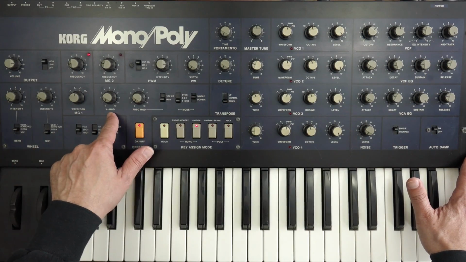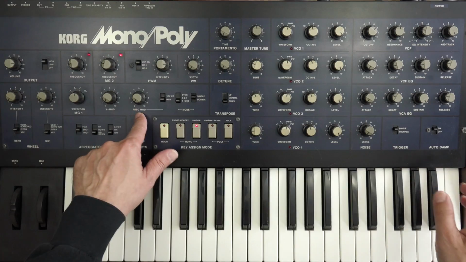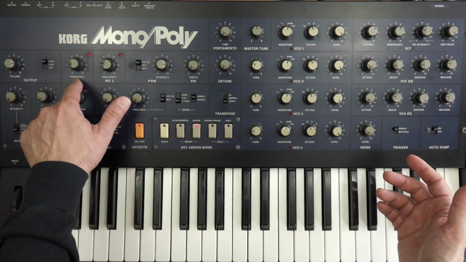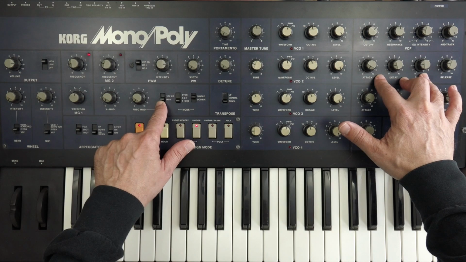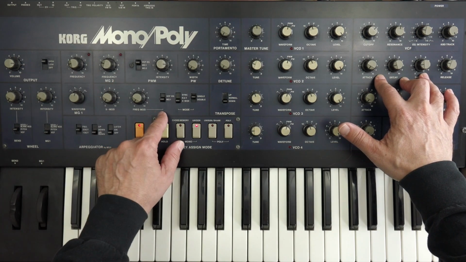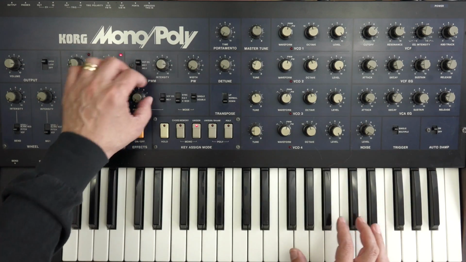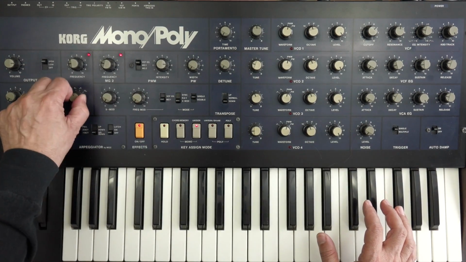Xmod is cross-modulation. It allows one oscillator to modulate another. Frequency modulation, well, that's just frequency modulation from modulation generator 1 or the VCF envelope generator. This can be set to modulate, let me just try this first. Mod Gen 1.